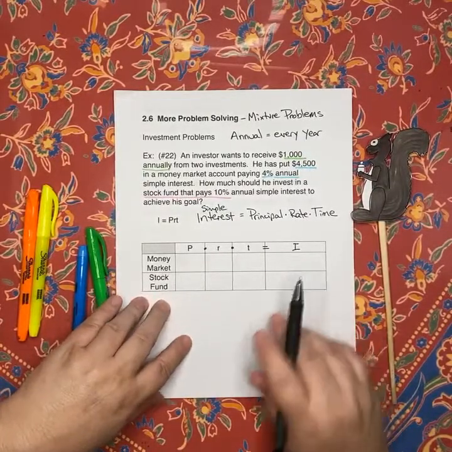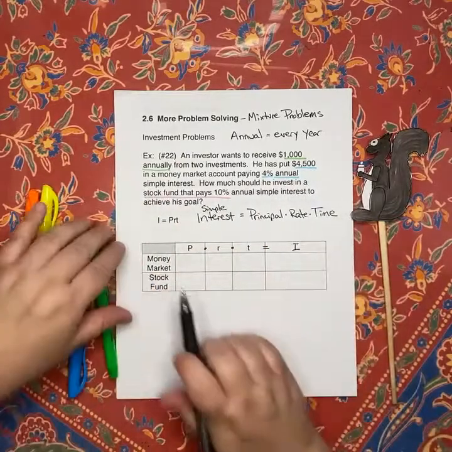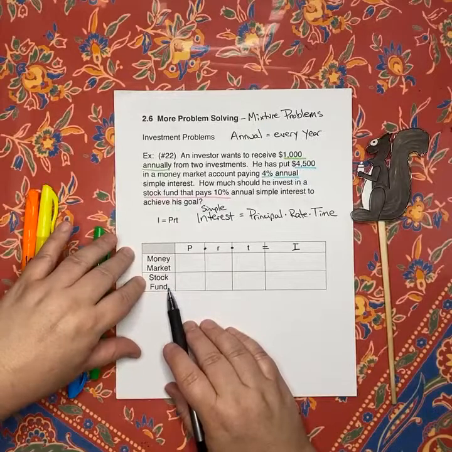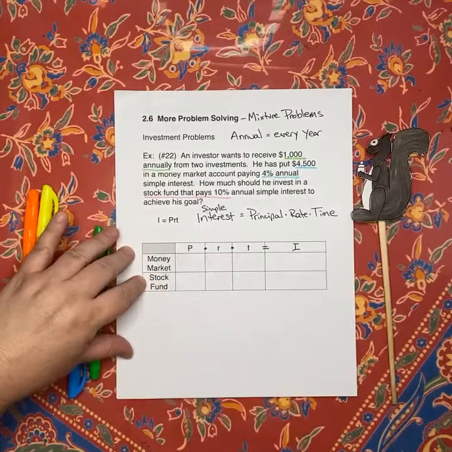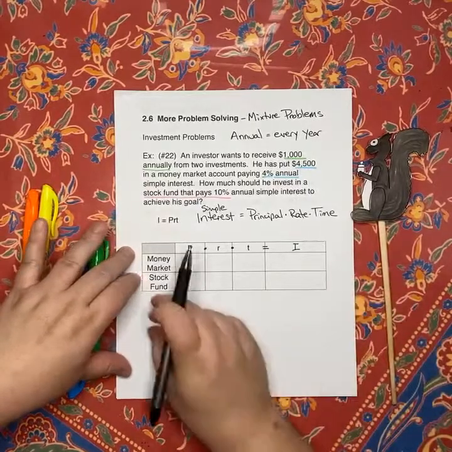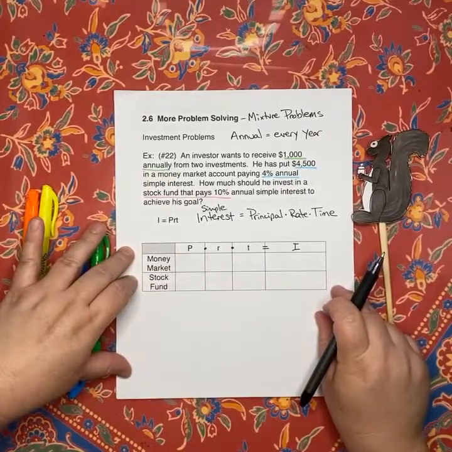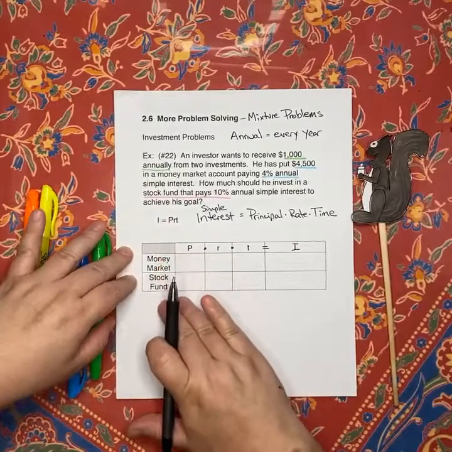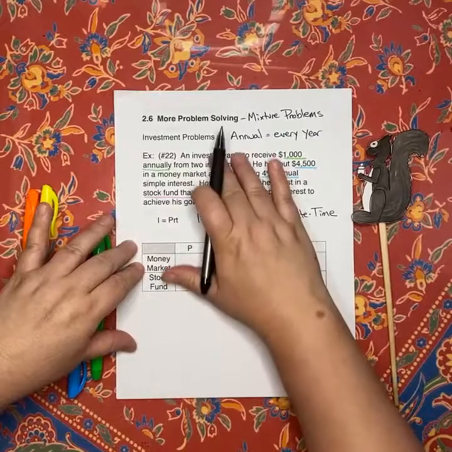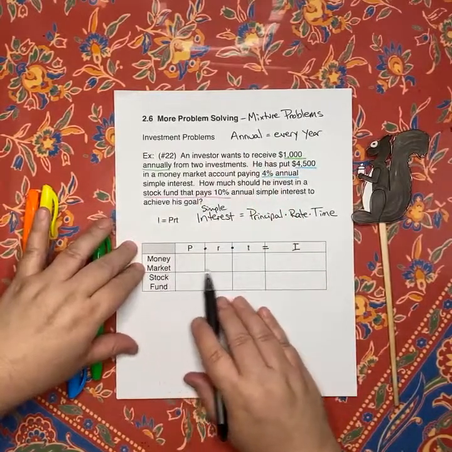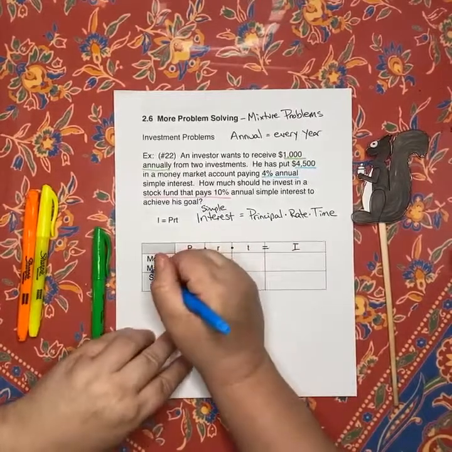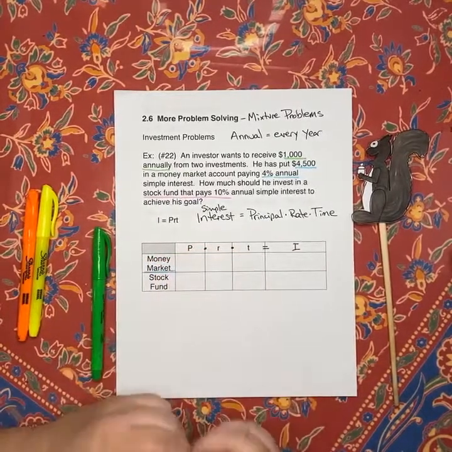Okay, nice. And then I've got a whole row for the money market and a whole row for the stock fund. Now, if I had other amounts of money, like he was also investing in, I don't know, vacuums for whales, you would give yourself another row. So for each different investment, you'll have a separate row. So let's go through and reread the problem and get all the information from the money market. So the money market was the blue one. So this is the blue information.